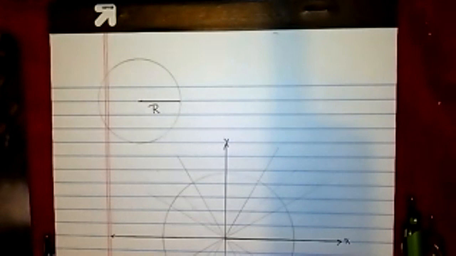Now I've drawn circles here and some other lines in preparation for what we're doing. Most of the stuff's drawn in pencil, so they're not that easy to see. The main thing is I'm just marking them so that you can see them to some extent. First off, we're going to start with the formula circumference is equal to 2 pi r.